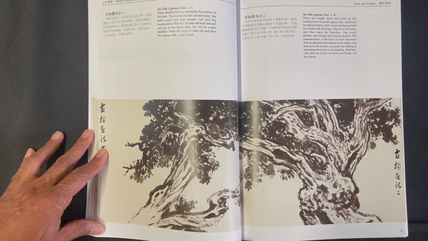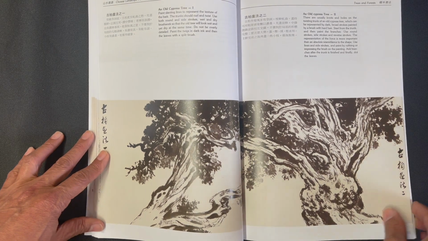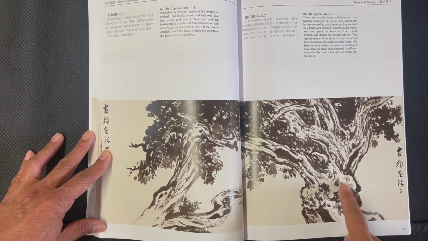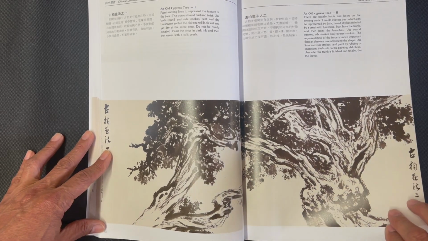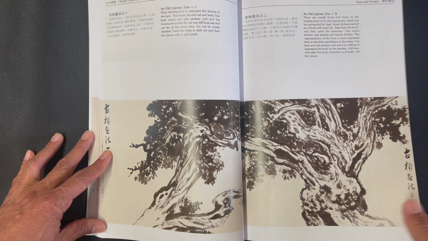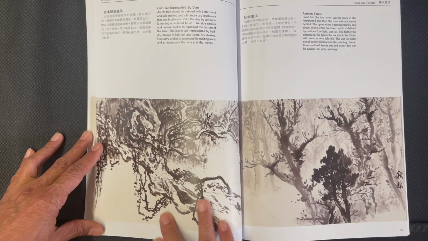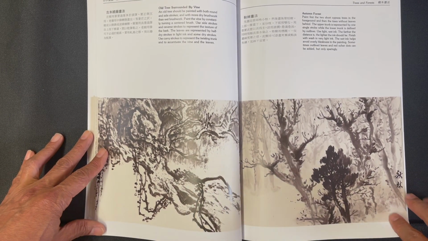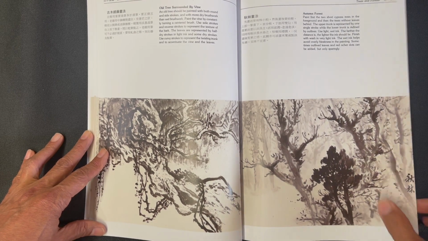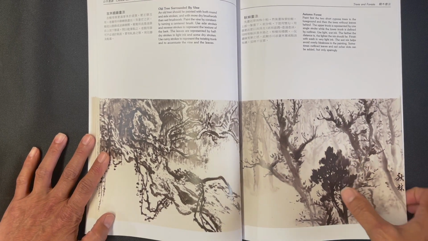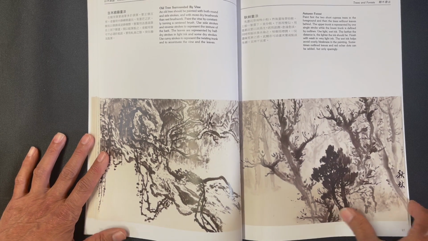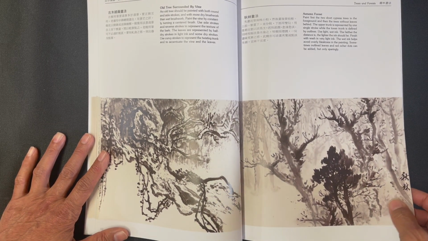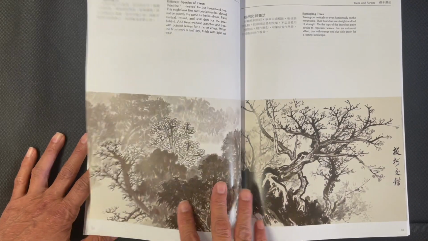And then here's some close-ups of old cypress trees. So you can see how they depict these gnarled growths and knottiness of the old trees. And then here's some old trees with vines. And then here's this autumn forest segment where they show some suggestion of these trees in the background, and then some darker host tree elements in the foreground.